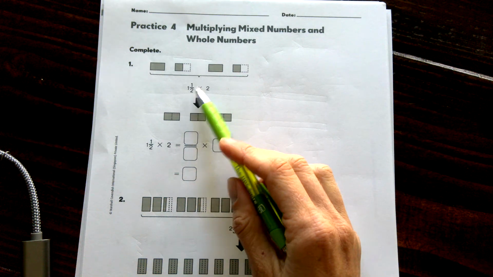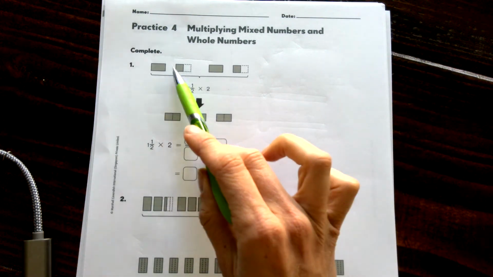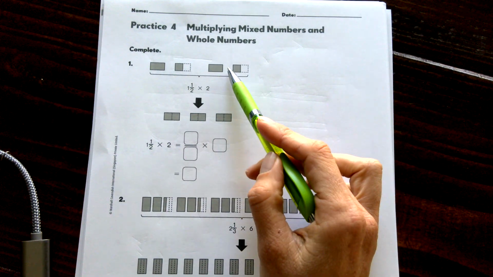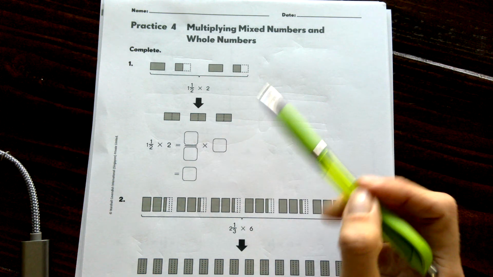So here we have 1.5 times 2. So here we have our 1.5, 2 times. We bring them together. We can make 1, 2, 3 wholes.